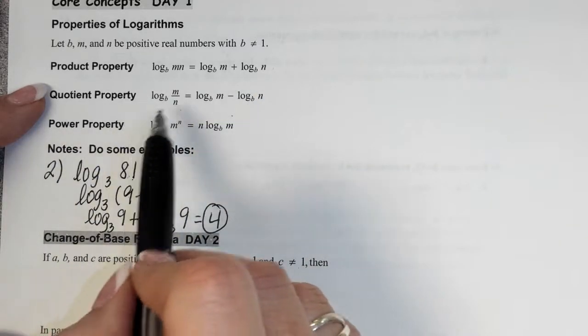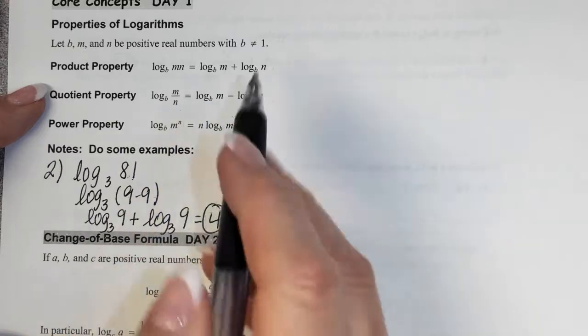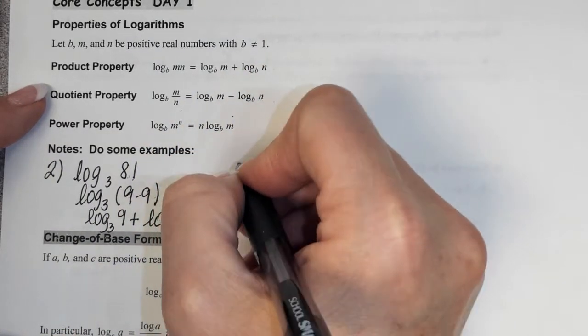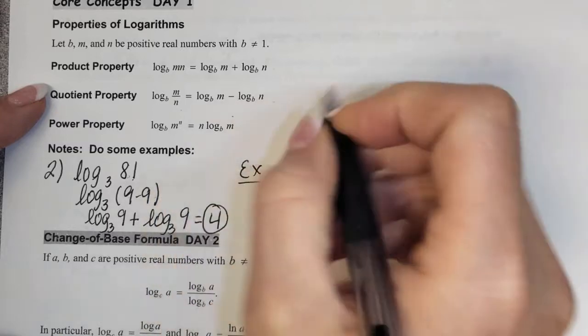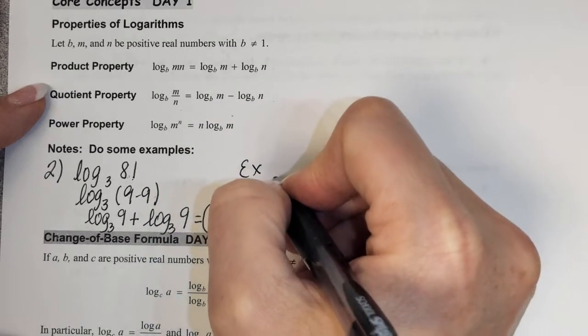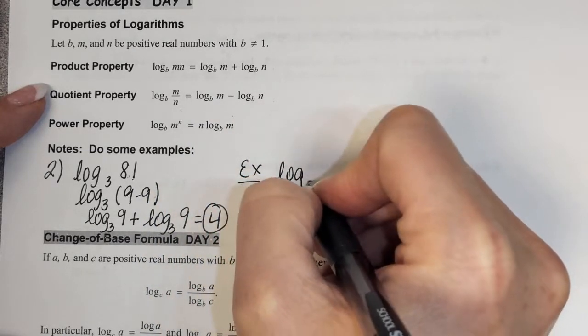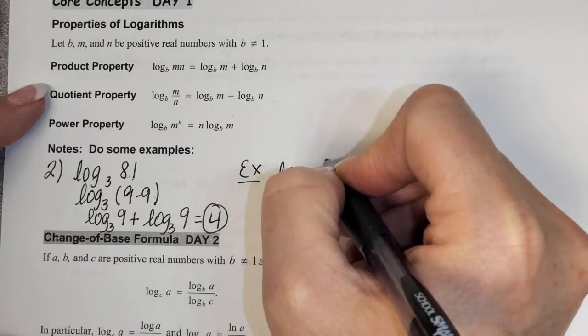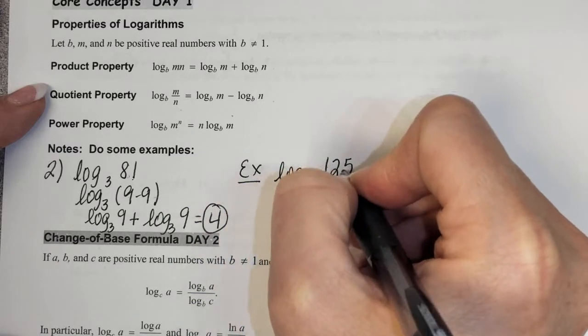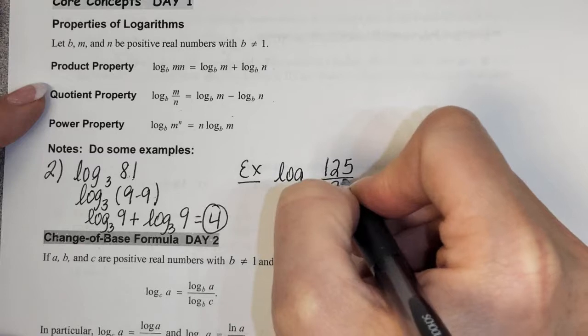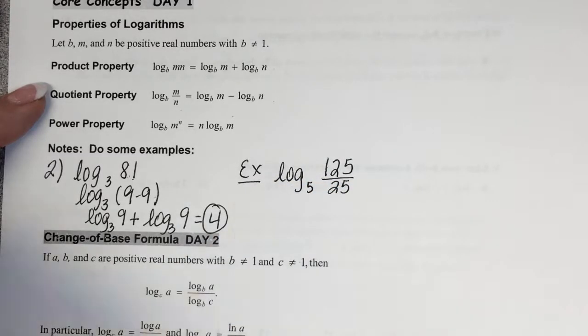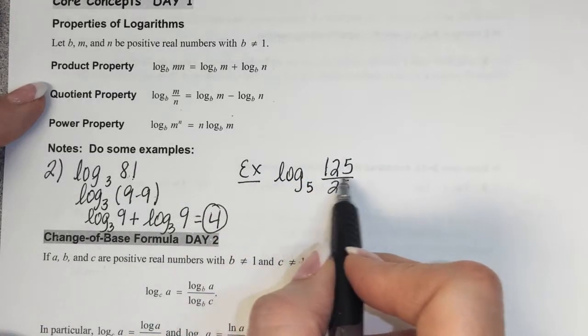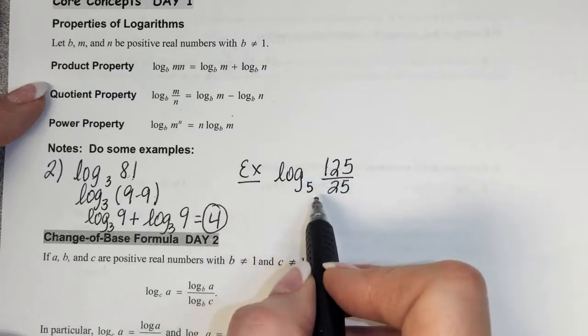We didn't have one of these quotients in our warm-up, so I'm just going to make one up, just an example. So let's say that we're trying to do log base 5 of 125 over 25. Well, because this is division, I could make this subtraction.